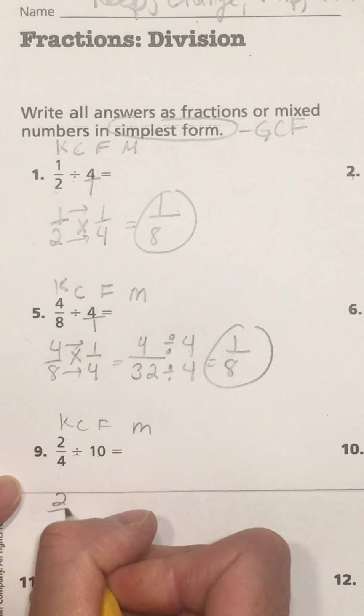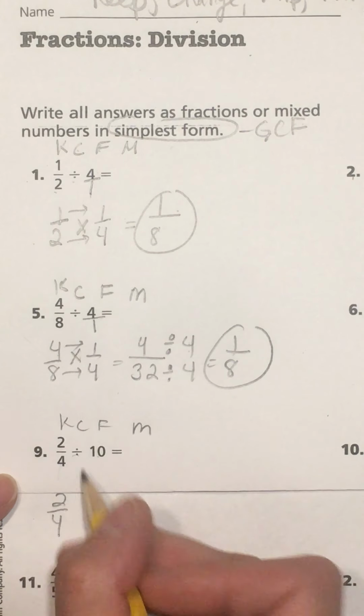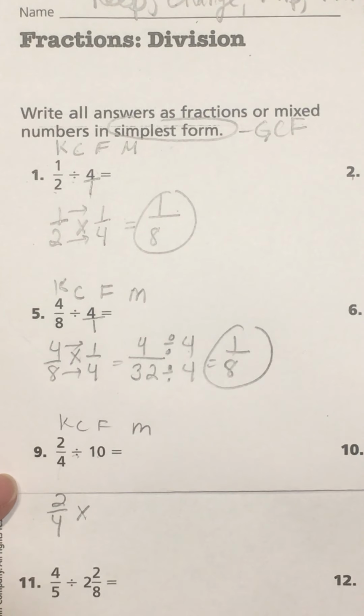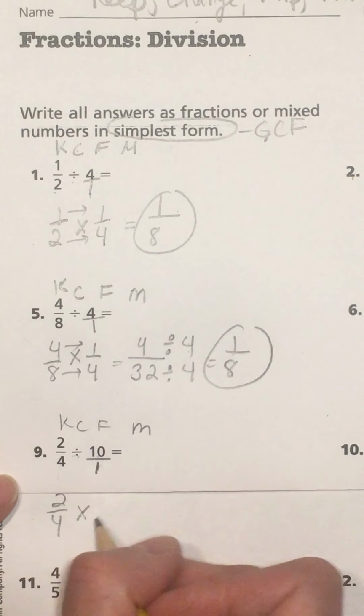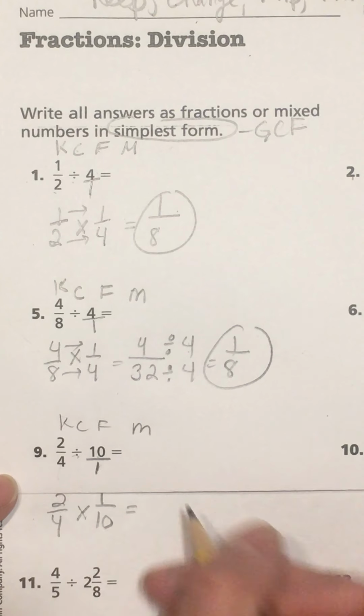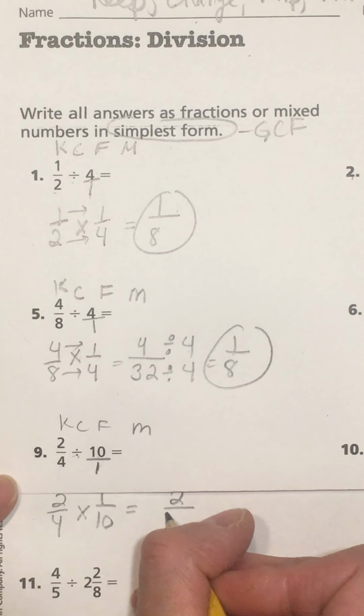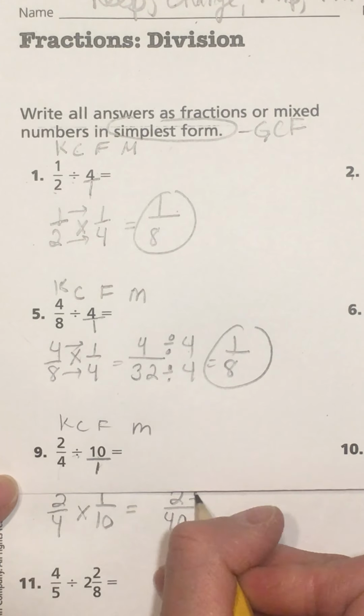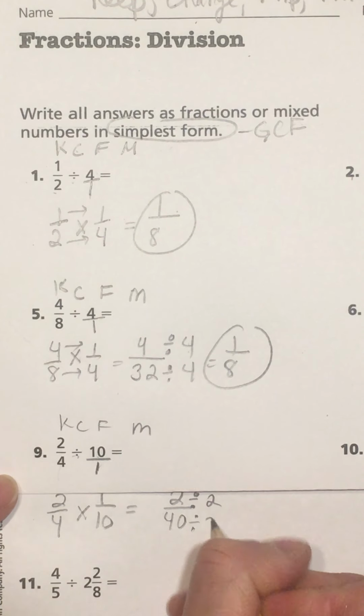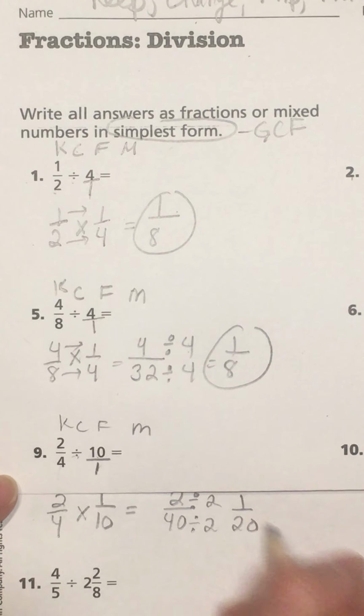So I'm going to keep my 2/4 the same. I'm going to change division to multiplication. I'm going to make that look like a fraction, and I'm going to flip it. And we're going to get 2/40. You're going to divide by the GCF, and you're going to get 1/20.